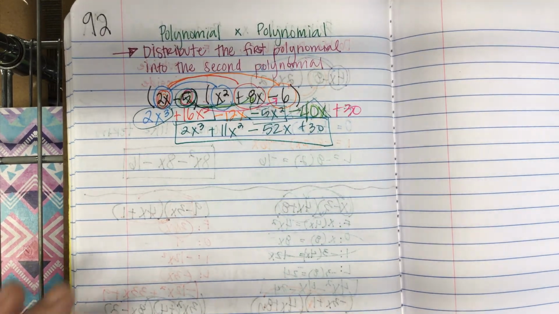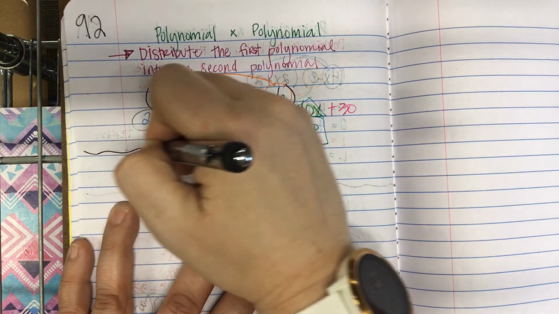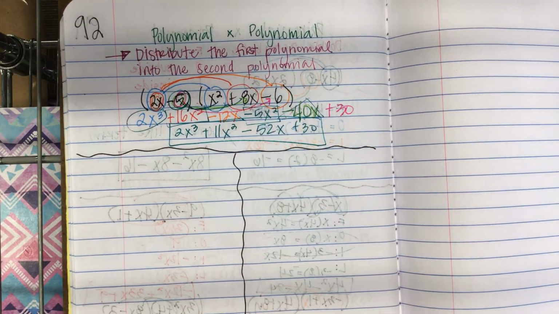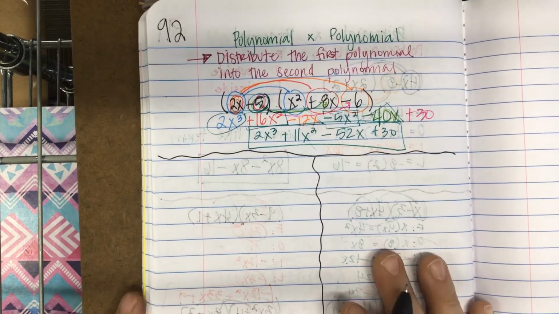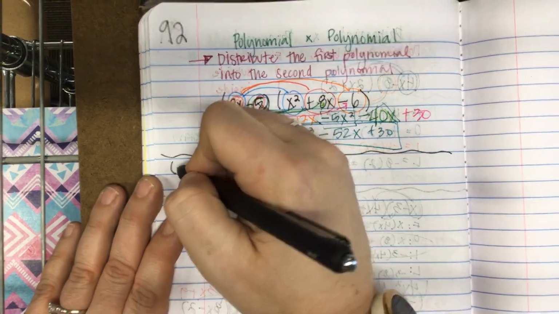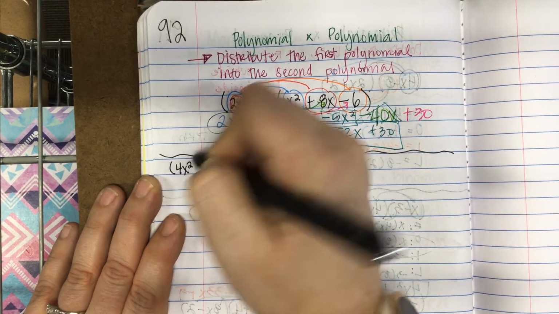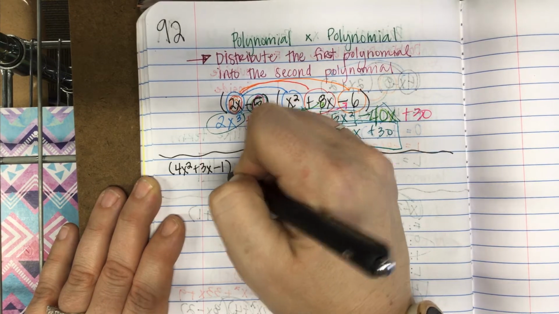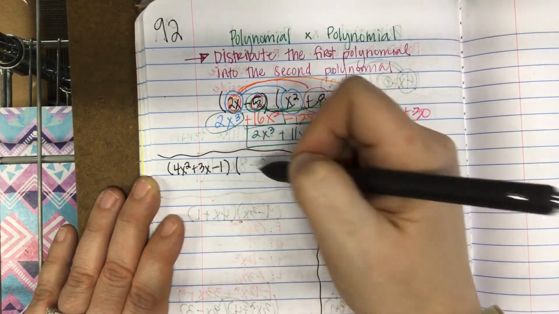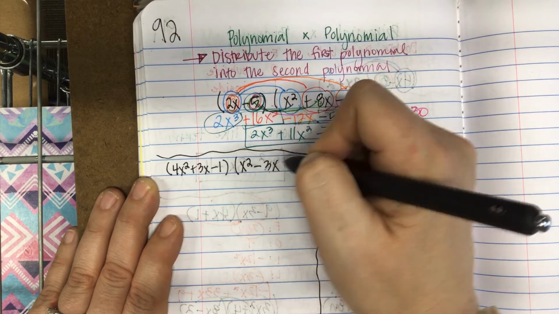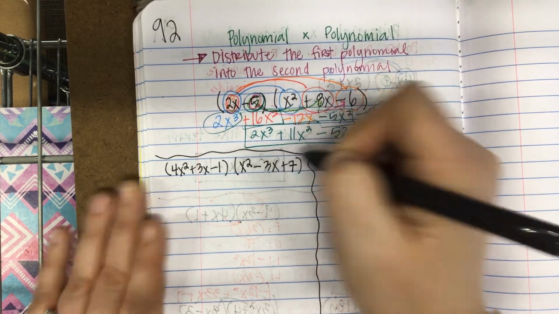For example, you make a grid that matches your polynomials. So I'm going to make it a big one. I'm going to do 4x squared plus 3x minus 1. And I'm going to do x squared minus 3x plus 7.